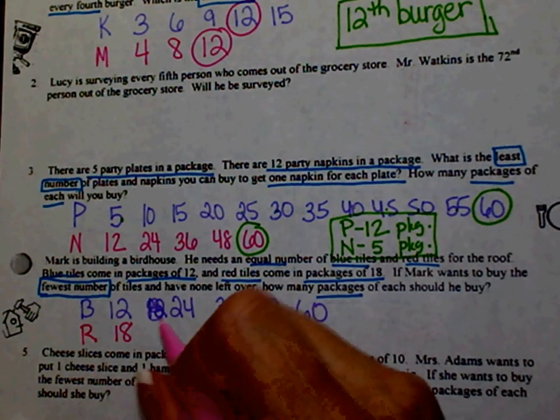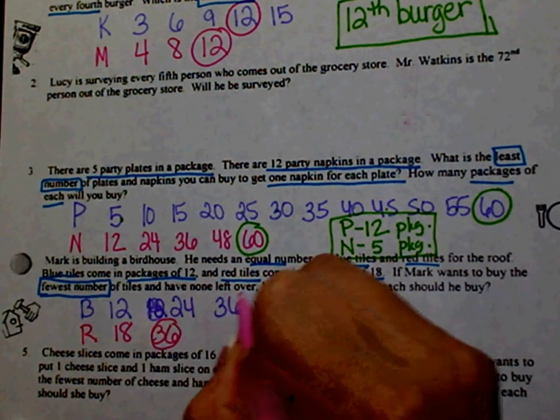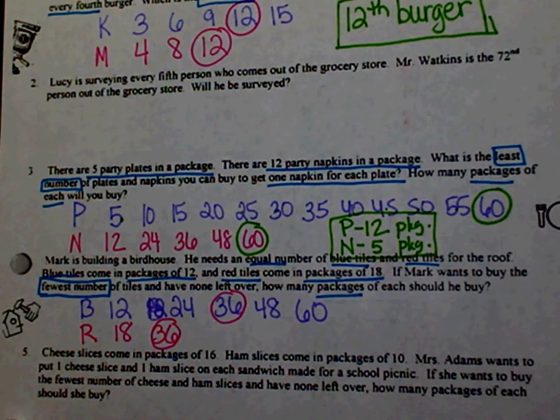18, 36, oh, well, I already have the least common multiple. Again, even though it's a larger number, it's the least number that these two have in common. Well, remember, they're asking for packages, so you don't want to buy 36 packages, because even if you bought that many, you're still not going to have an even number of blue and red, because red has more tiles than blue. So in this case, we need to go back and count how many.